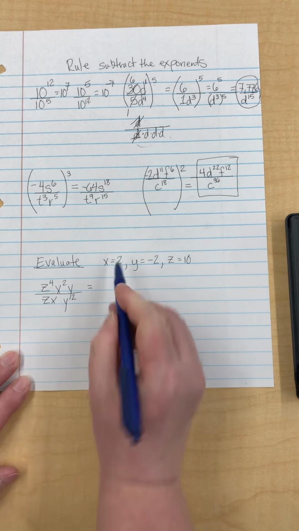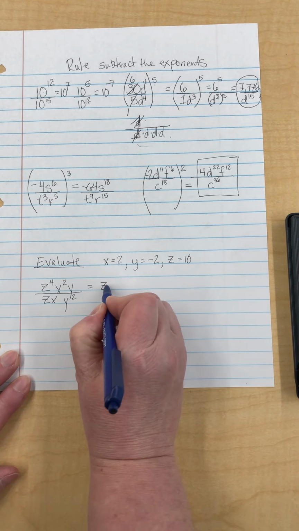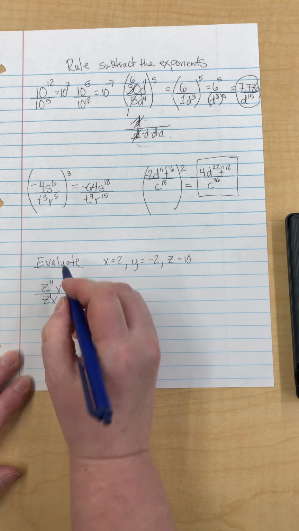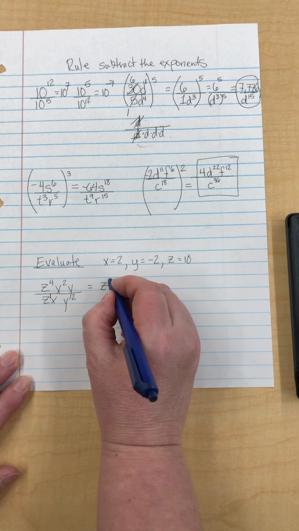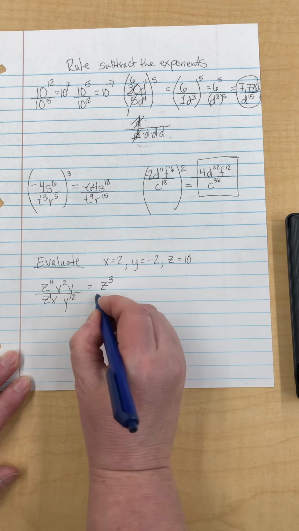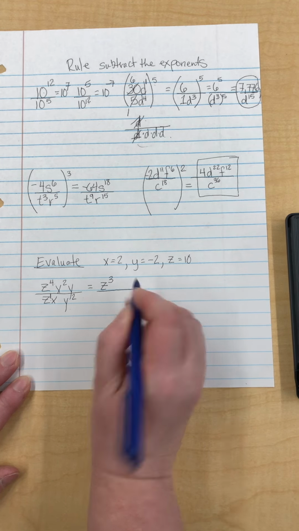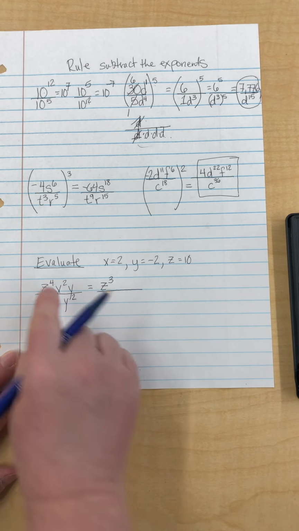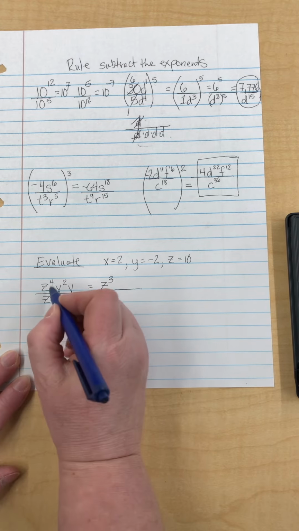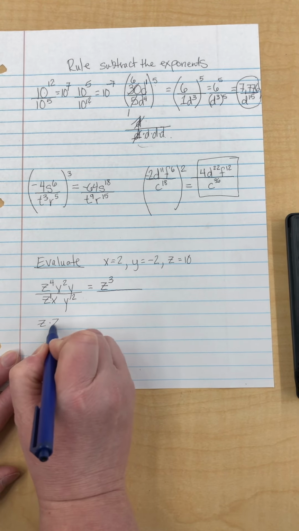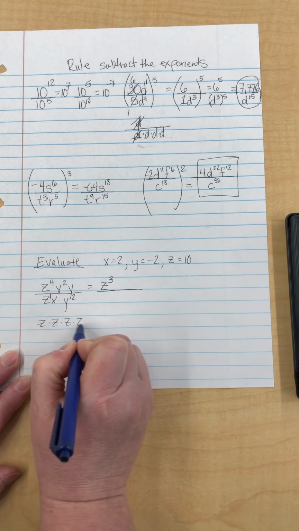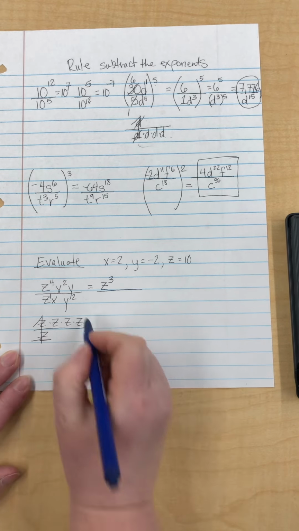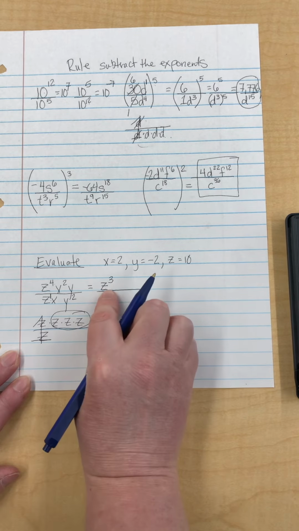So I have a base of z, and I have 4 minus, remember this is a 1, 4 minus 1, which is 3. And since it's positive, it's in the numerator. Anytime you get a negative, it would be, for this particular one, in the bottom unless it's down here already. All right, so this is the same thing as z times z times z times z over 1z, and this becomes that. So in the numerator, you have z cubed.